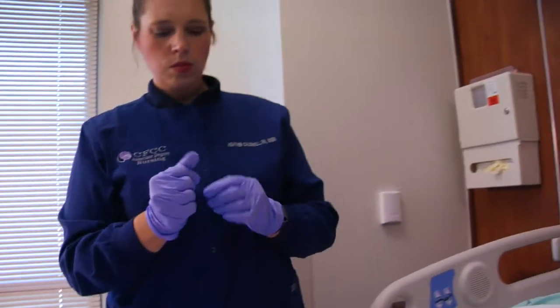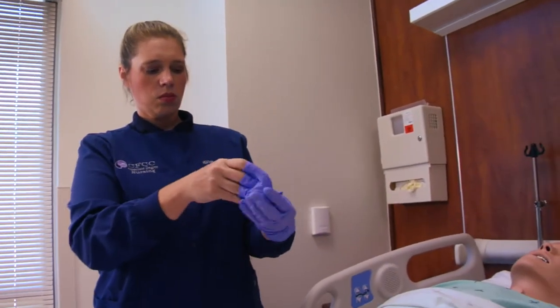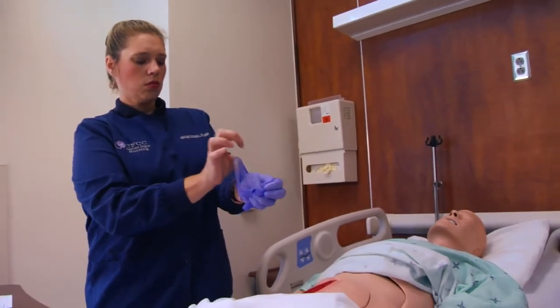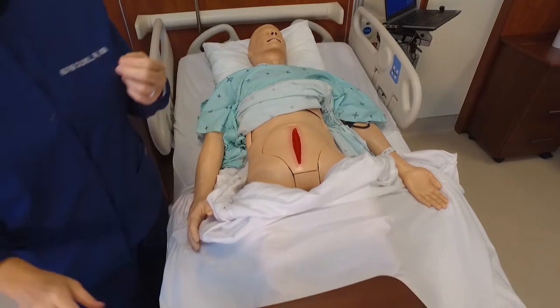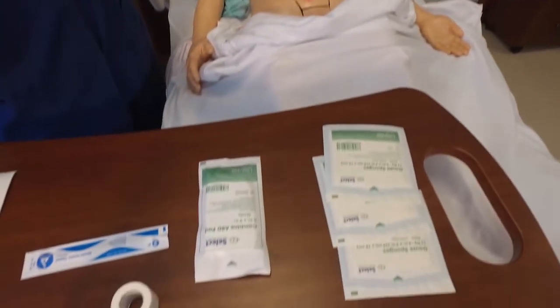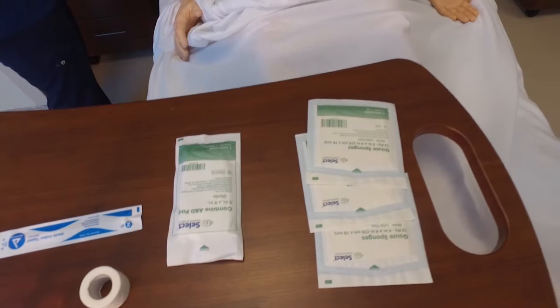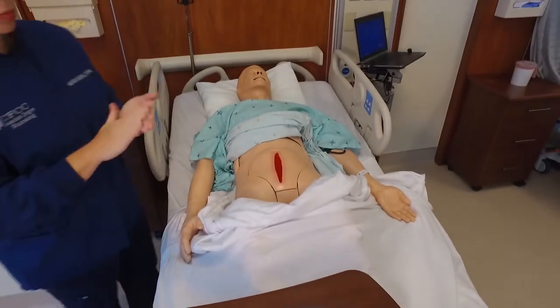The nurse removes gloves and places them in the trash receptacle. The nurse performs hand hygiene and lifts the bedside table to waist height.